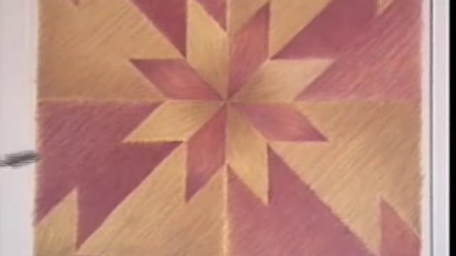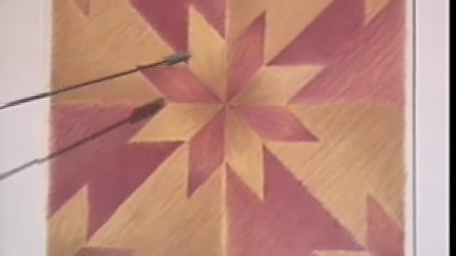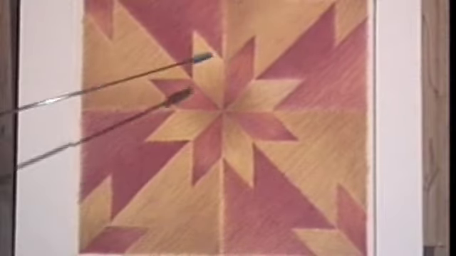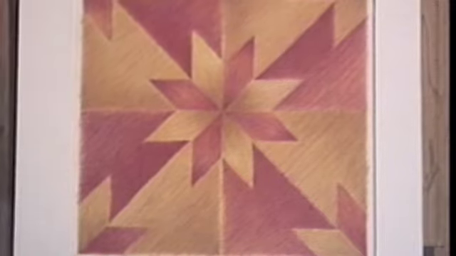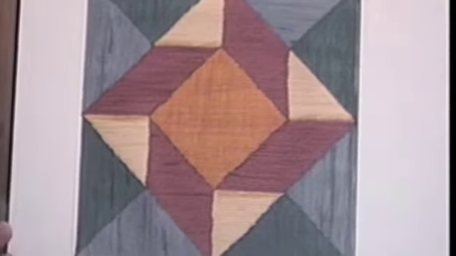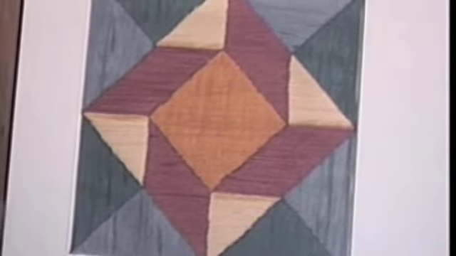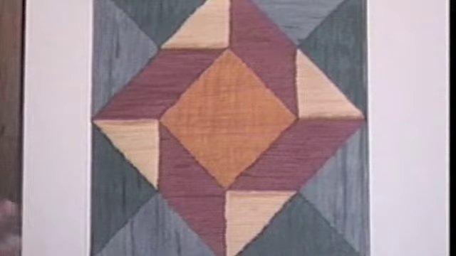You'll notice in this pattern we have 8 Amish diamonds surrounding the central point and 4 squares in each corner. This is a very traditional looking Amish pattern with very fine texturing. And you'll notice that this pattern has the square within the square.